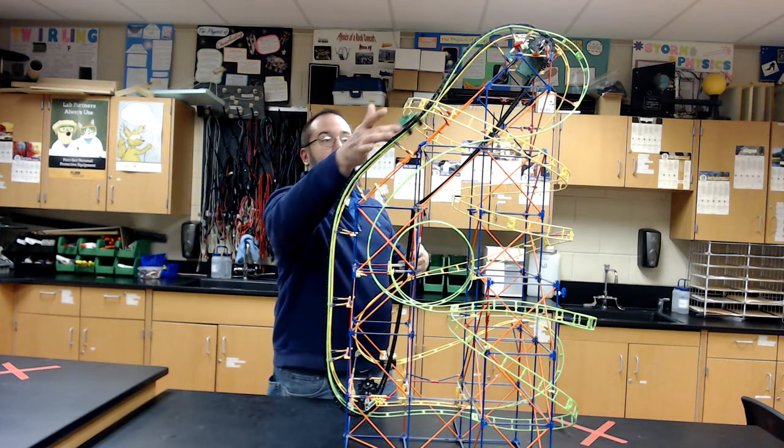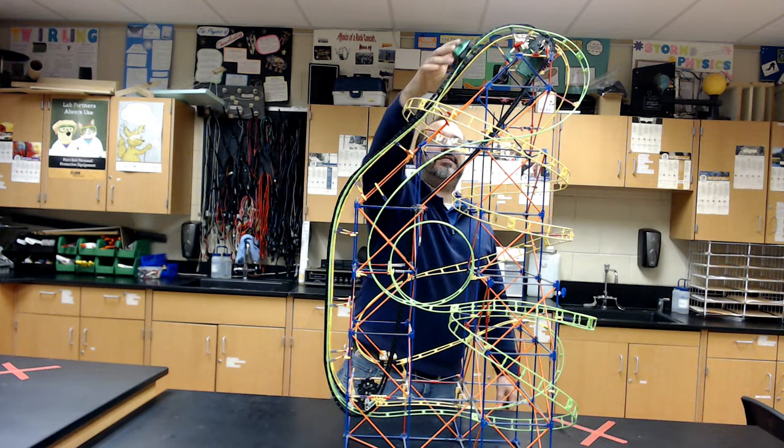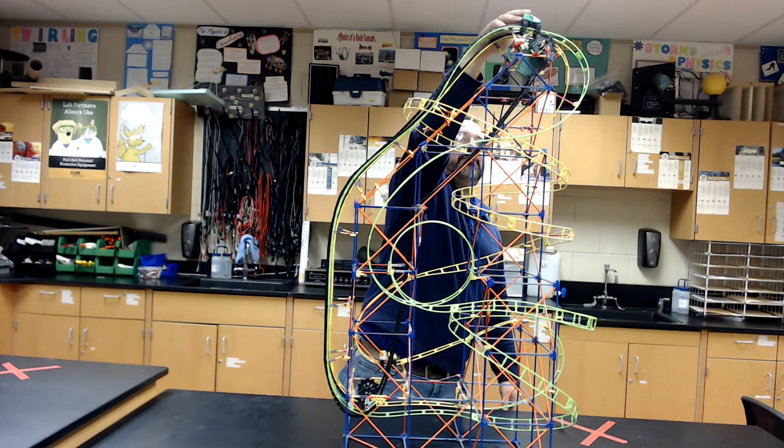I'll just manually push this up. My chemical potential energy, the food I ate, is helping give this cart the gravitational potential energy. Here we go. Watch the cart slow down.